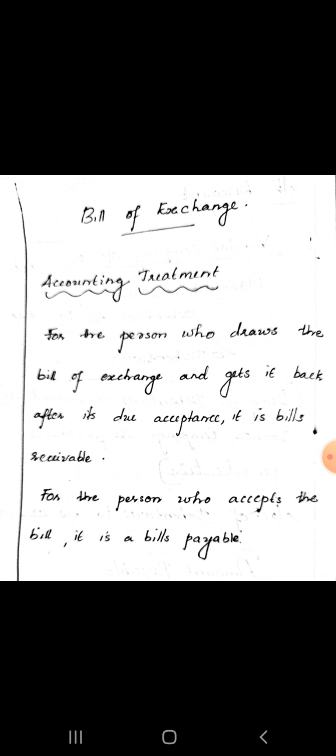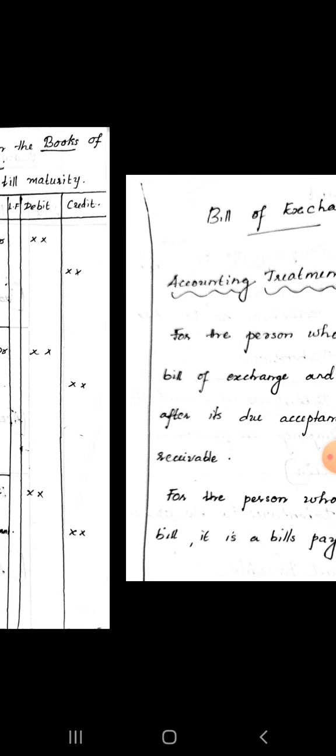Accounting treatment. For the person who draws the bill of exchange and gets it back after its due acceptance, it is bills receivable. For the person who accepts the bill, it is bills payable.